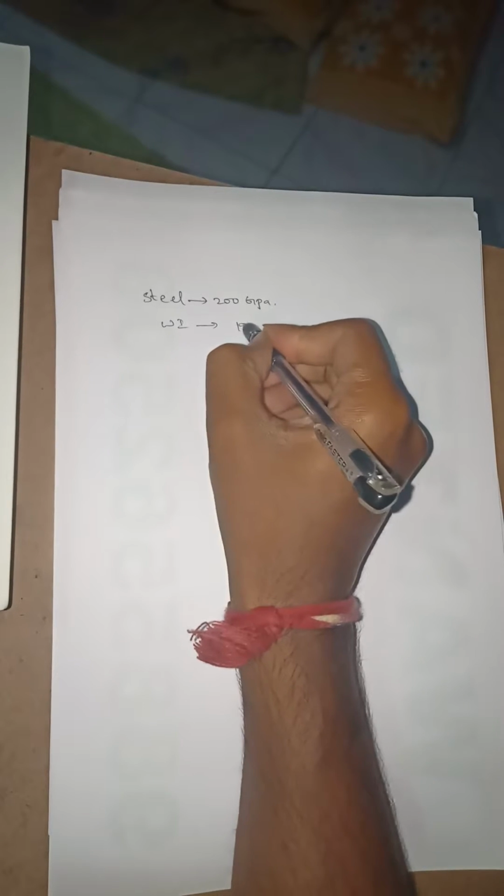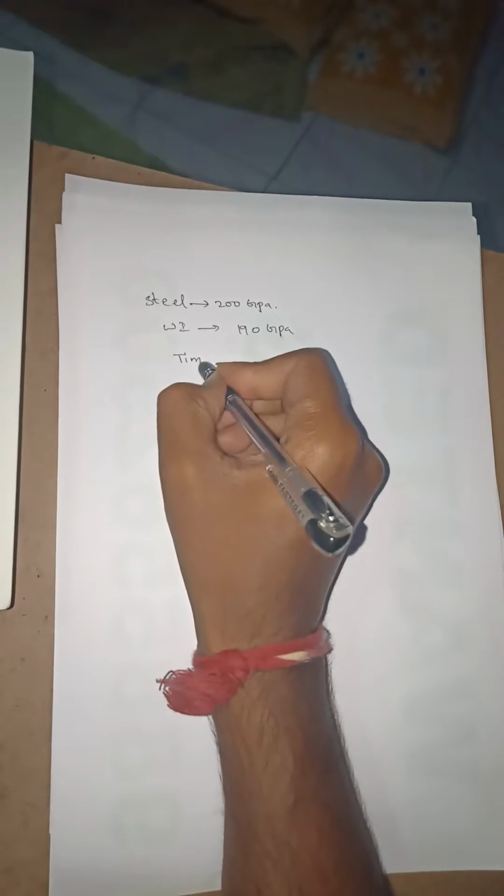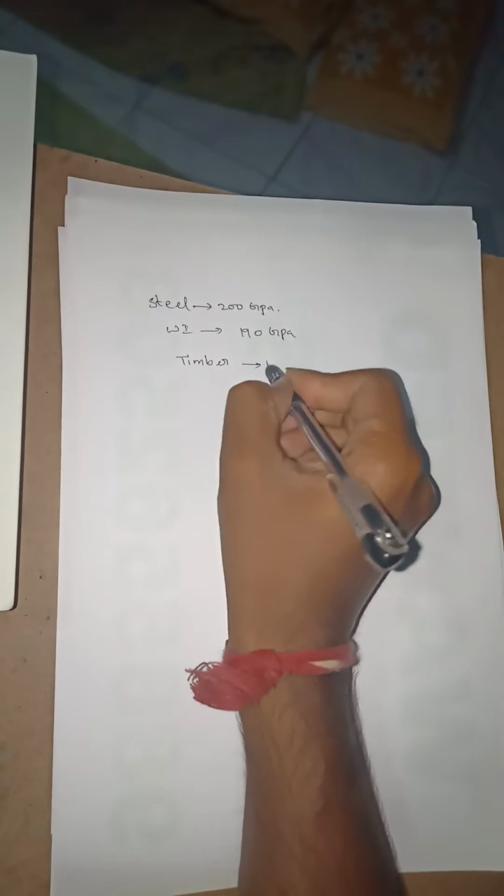For wrought iron it is about 190 gigapascal, and for timber we consider 10 gigapascal, like this. So different materials have different modulus of elasticity at different constant values. So let us discuss some basic problems in this chapter.